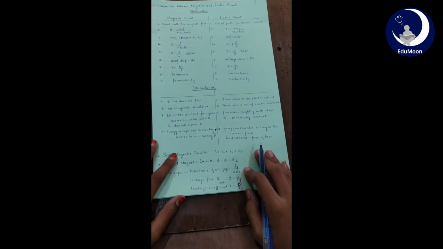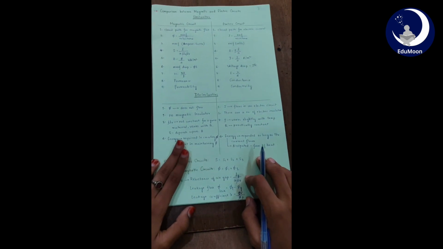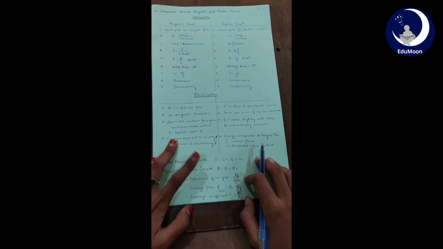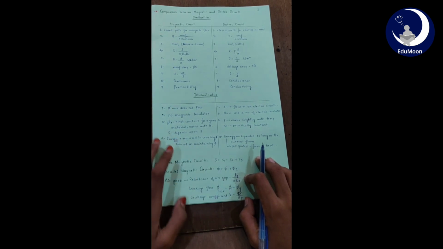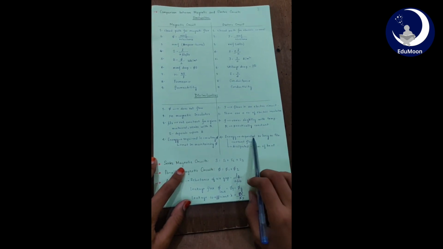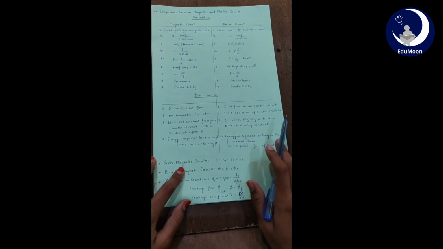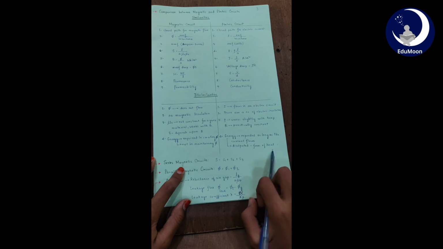And see clearly, for creating flux you require energy, but for maintaining flux you don't need energy. And here energy is expended as long as the current flows, and this expended energy is dissipated in the form of heat.